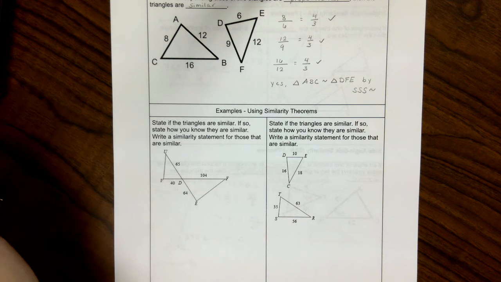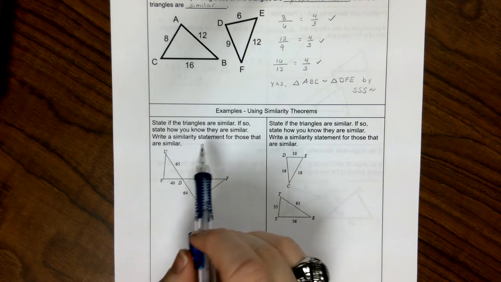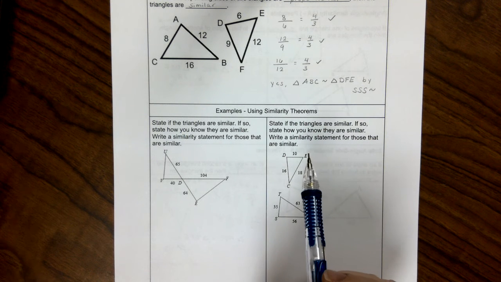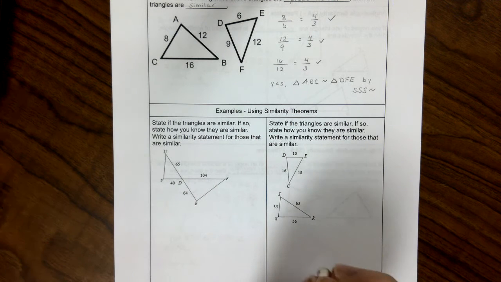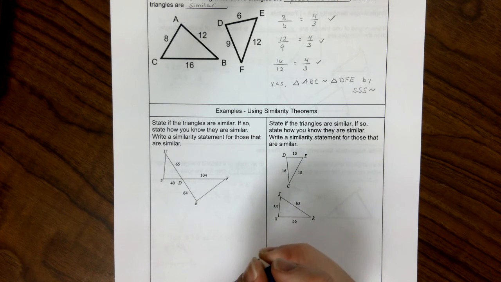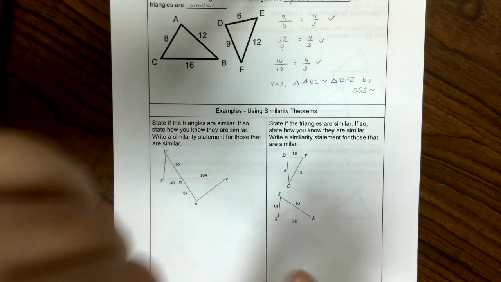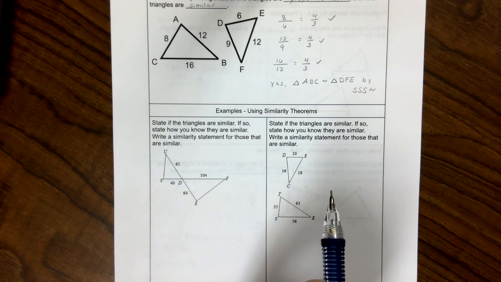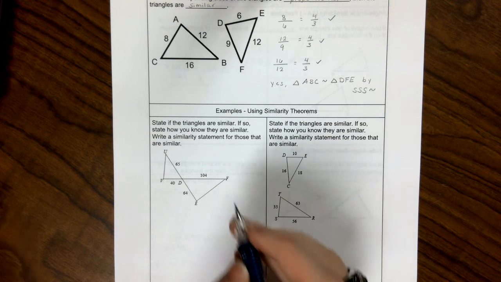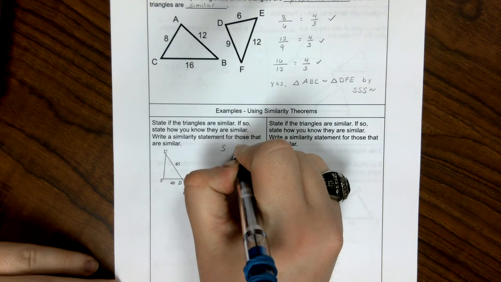So let's look at those. So we have to state if they're similar. If so, how do we know? And then we'll write a similarity statement if they are similar. So for this specific one, notice that we have 2 pairs of sides. So we have an S and an S.